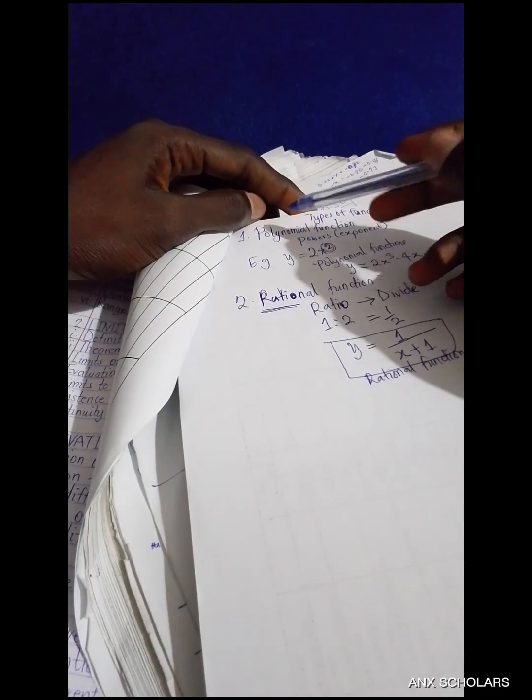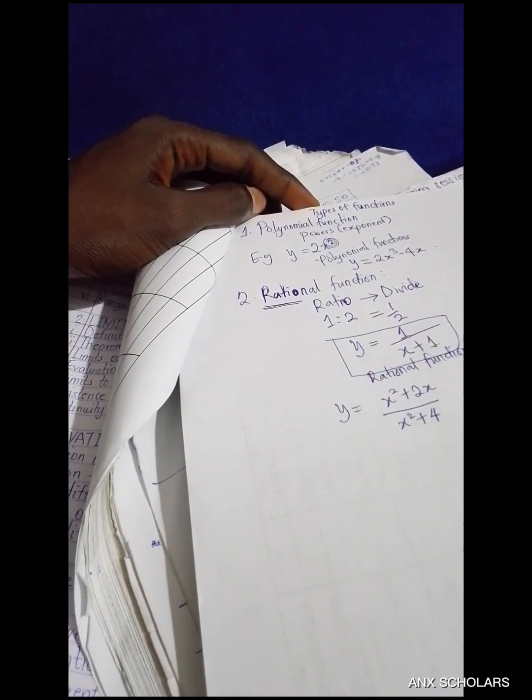Let's try and see an example where you can see the polynomial function and the rational function. Let's say, for instance, we have y is equals to x squared plus 2x divided by x squared plus 4. This is a combination of both the polynomial and the rational.